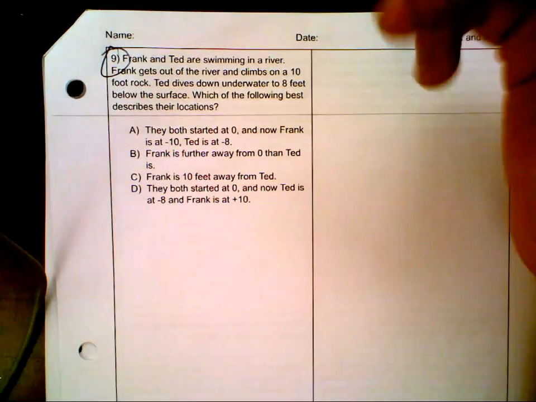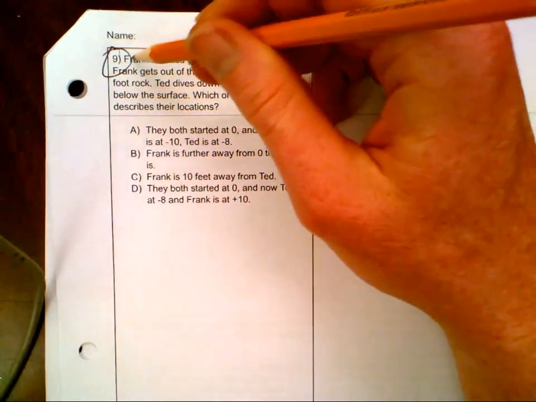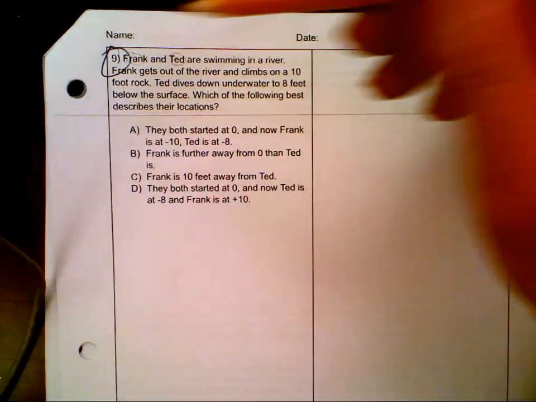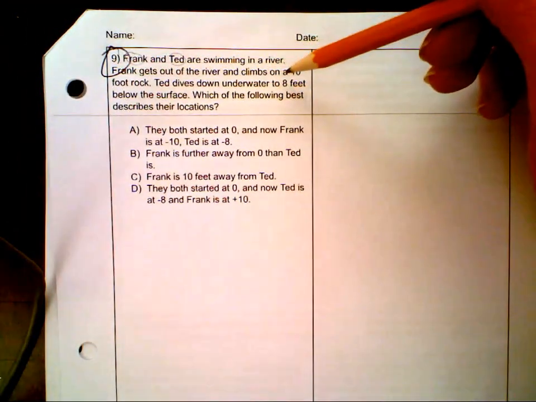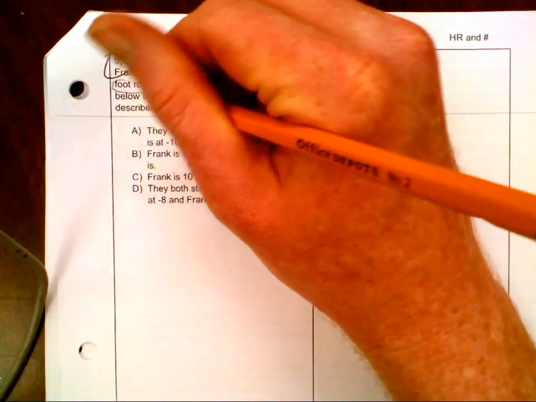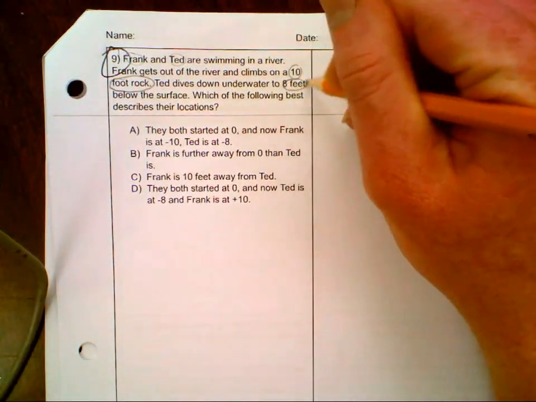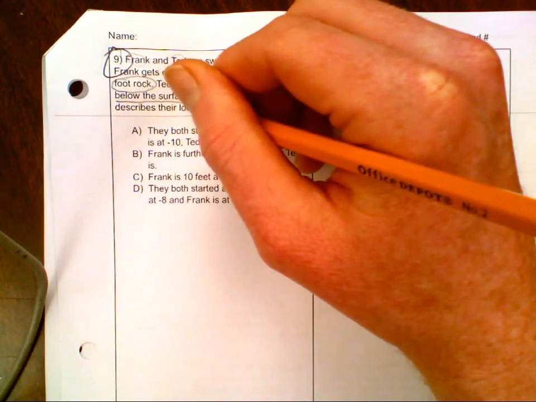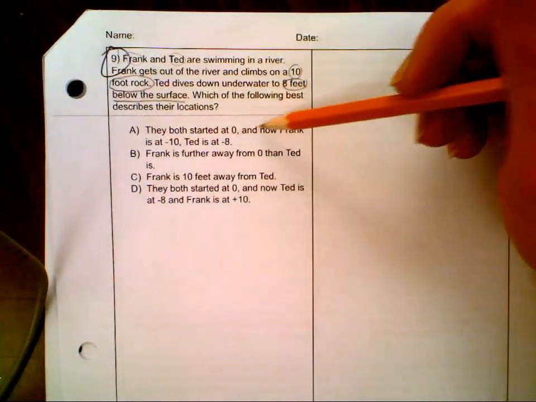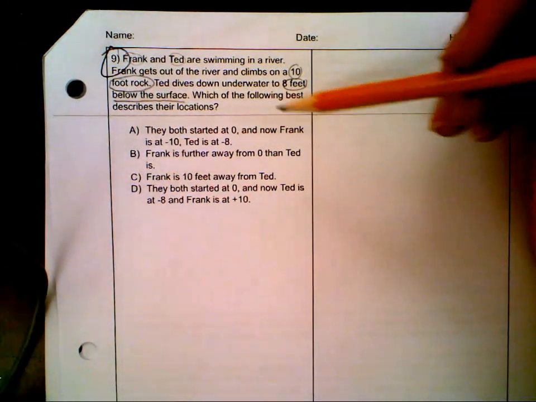So I'm going to come back here and look at the important information that it gave me. I know I have 2 points, where Frank is and where Ted is. They're swimming in a river. It says Frank gets out of the river and climbs on a 10-foot rock. Ted dives down underwater to 8 feet below the surface. So, it says here, A, they both started at 0, and now Frank is at negative 10, Ted is at negative 8. It's giving me these different choices to describe where they are.